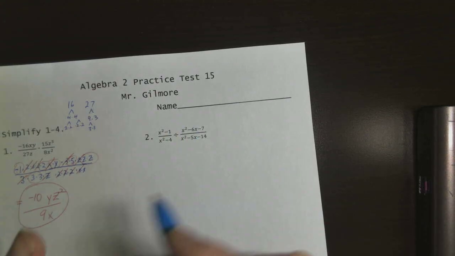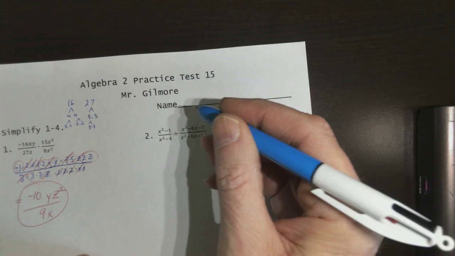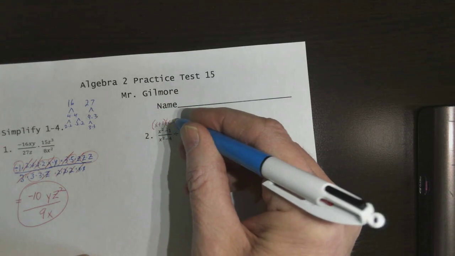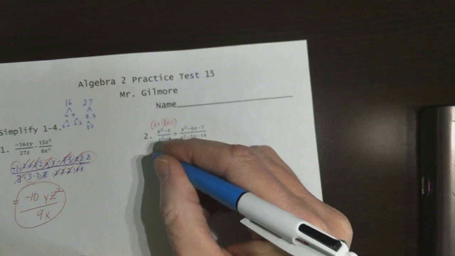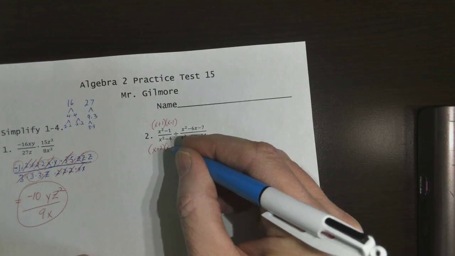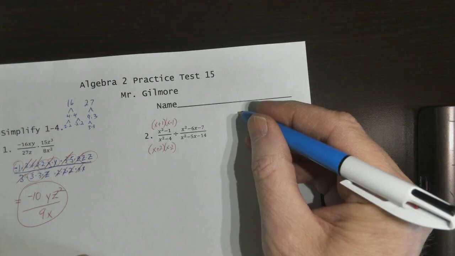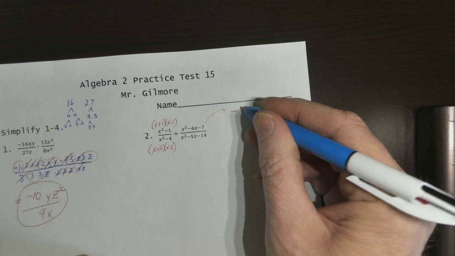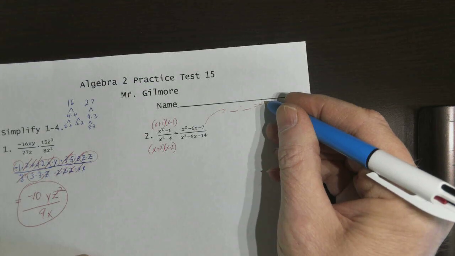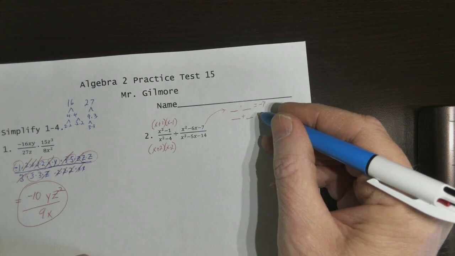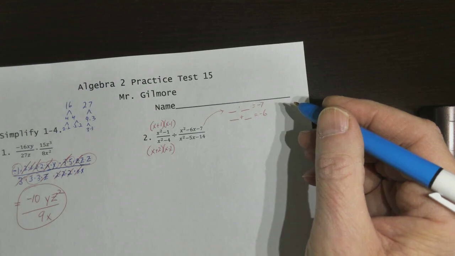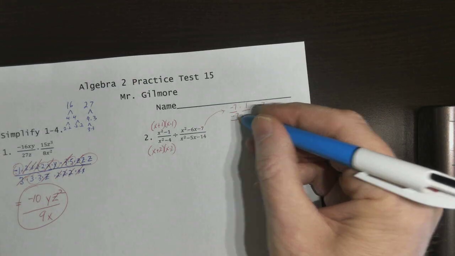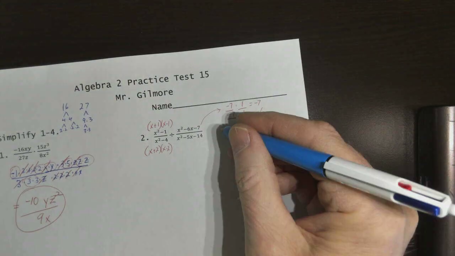Now number 2, I've got to do some factoring. This is x plus 1 times x minus 1. Difference of squares. X squared minus 4 is x plus 2 times x minus 2. Now, for x squared minus 6x minus 7, we've got to multiply to get negative 7, and add to get negative 6. I believe that you will find negative 7 times 1 and negative 7 plus 1. Those are the numbers that will do that for us.